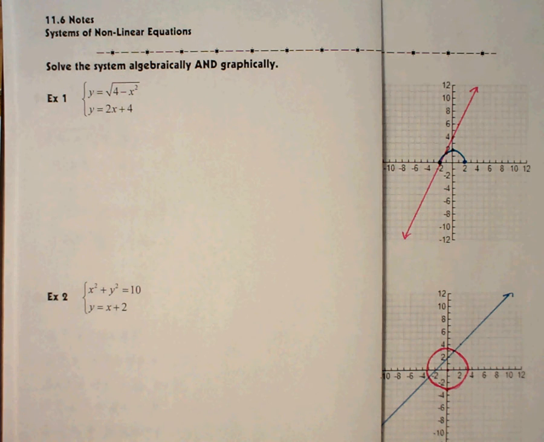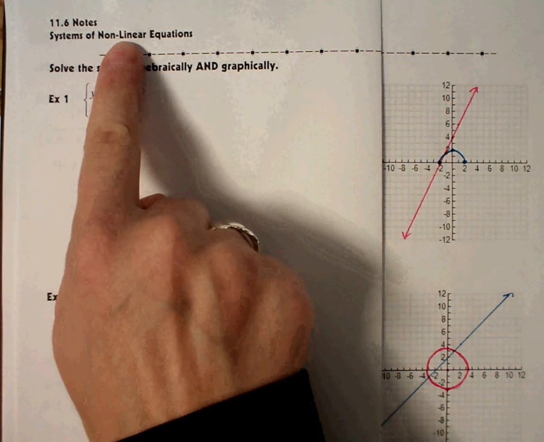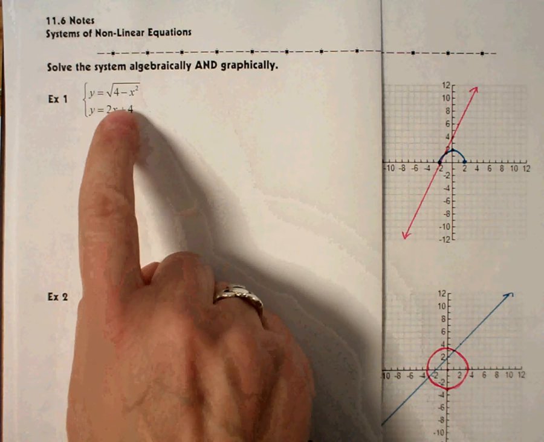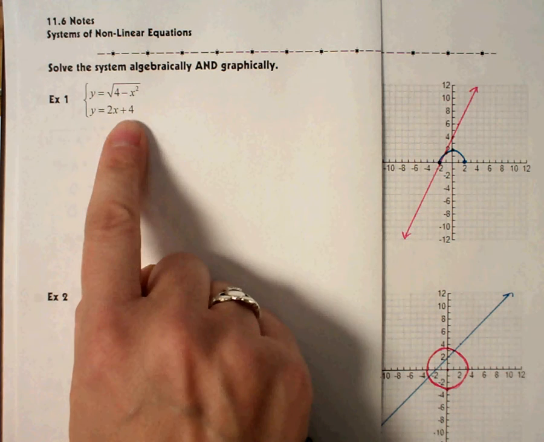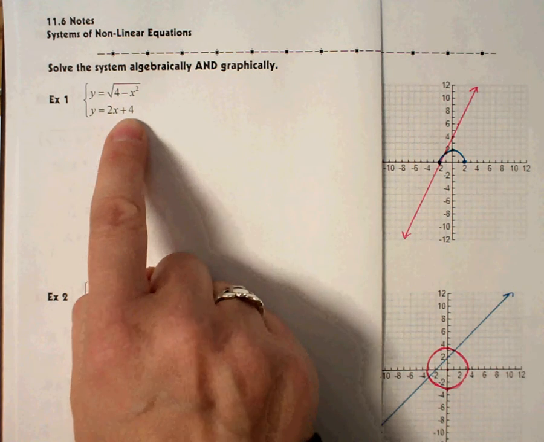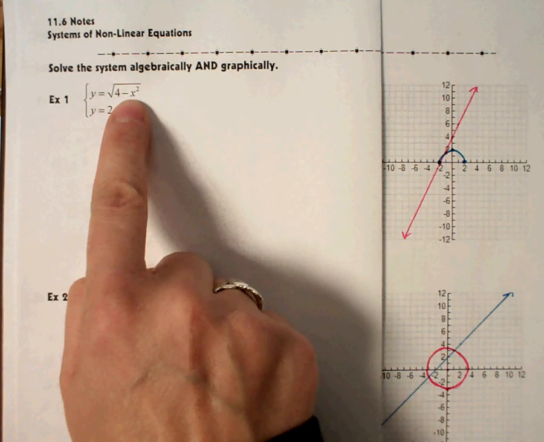In this set of notes, we're going to start to look at systems of nonlinear equations. When we're talking about nonlinear equations, all we're saying is that the two equations we're given will not be lines. One might be a line, but the other one will often be something else.